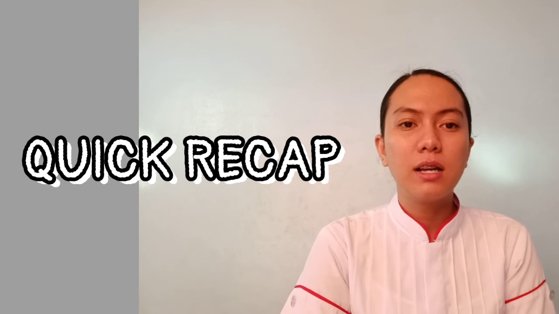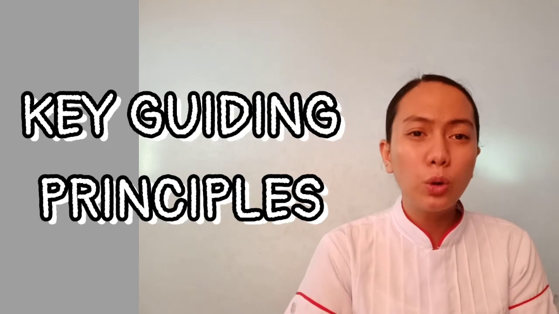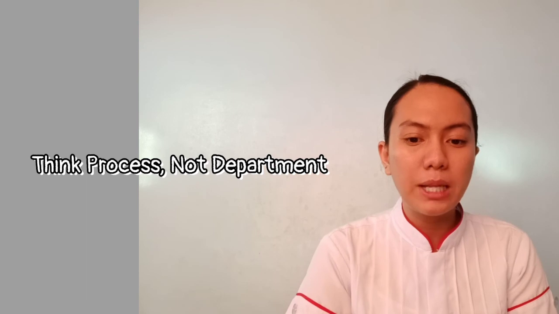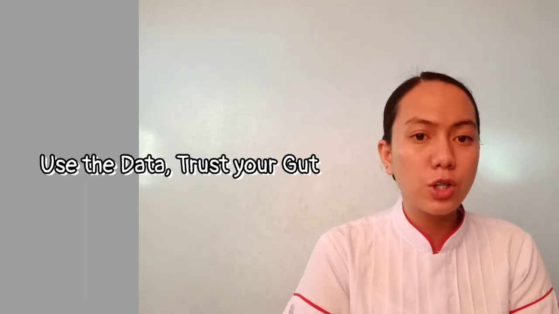Just a quick recap. Let us not forget the main focus of this chapter, the key steps of vendor assessment methodology. Starting from strategy, define, identify, evaluate, and down to partner. Together, let us also remember to consider and apply the key guiding principles throughout the life cycle of the vendor assessment: manage the change, communicate, maintain and document objectivity, think process, not department, use the data, trust your gut, and make a commitment.